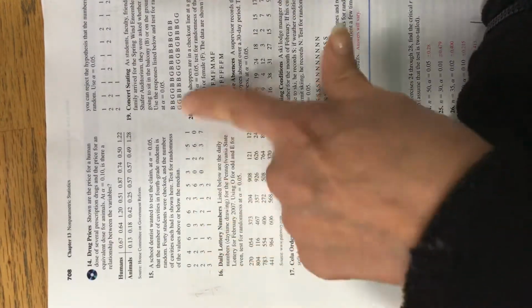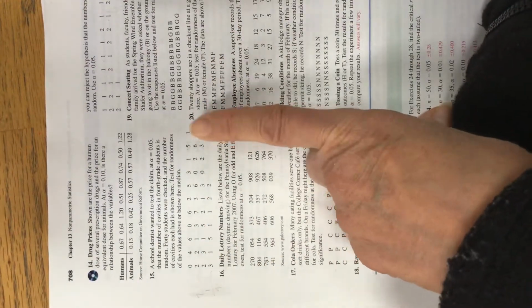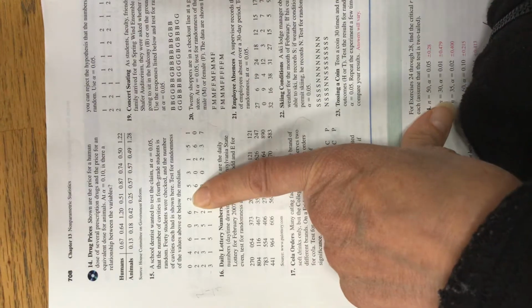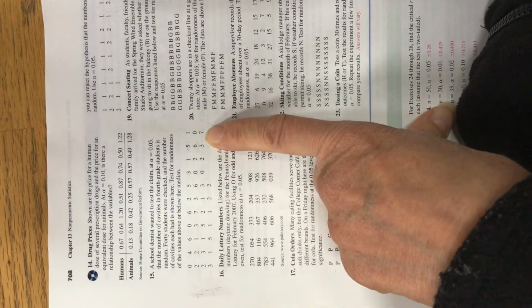So the only thing I needed a calculator for is I put all these numbers in my calculator, and I found the median to be 2. And I feel bad for this kid that in 4th grade has 7 cavities. So my median is 2. I've got to remember that number. And then I just put this data.